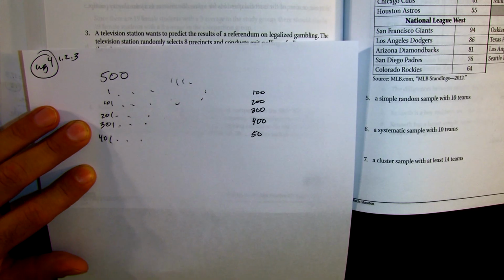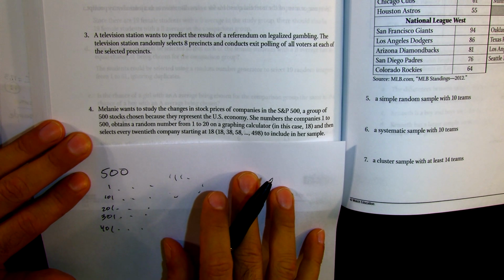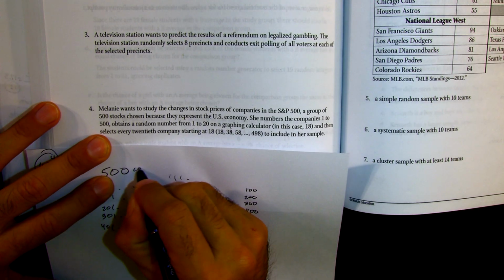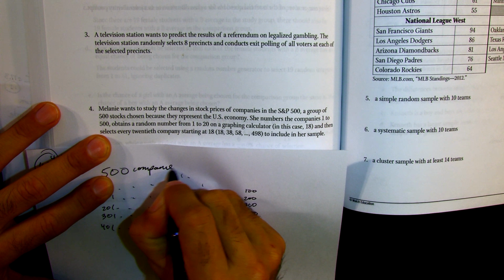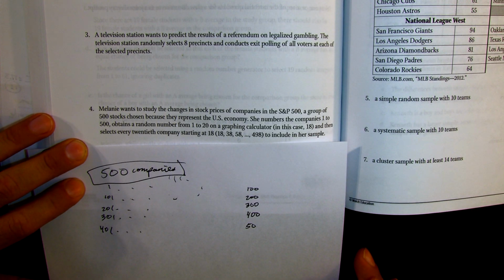Okay. And then what does it say it does? Then it says she numbers the company 1 to 500. Okay, that's what I've shown here. So first she numbers them 1 to 500.